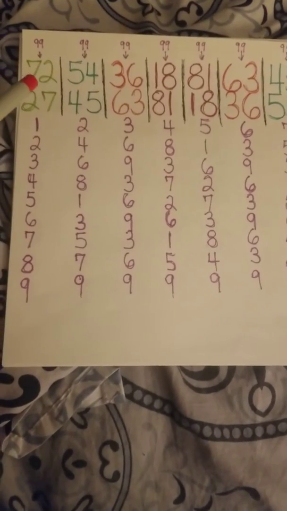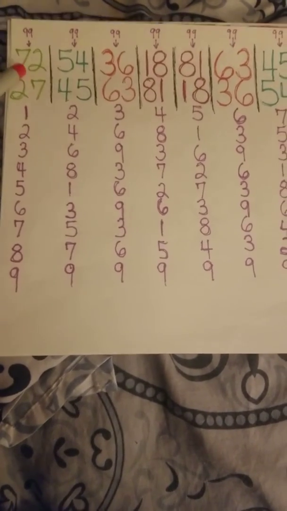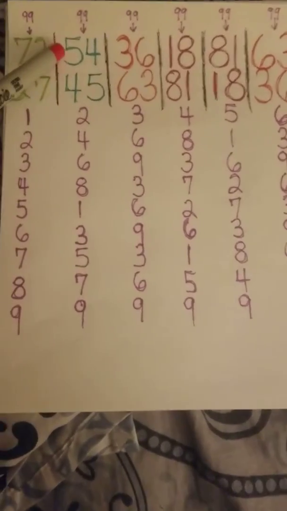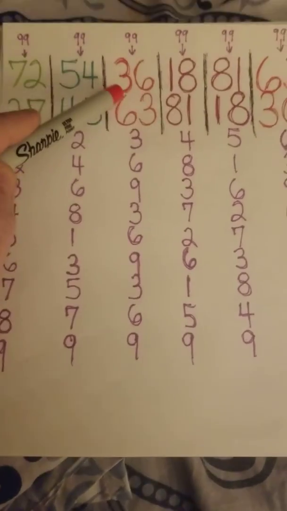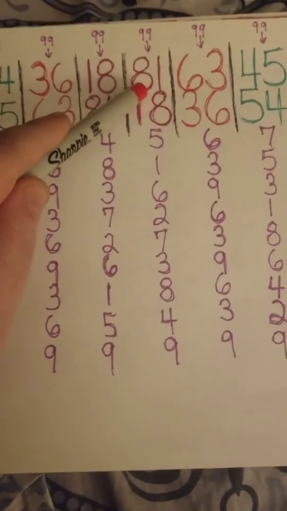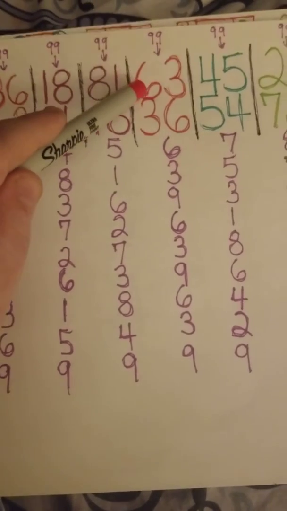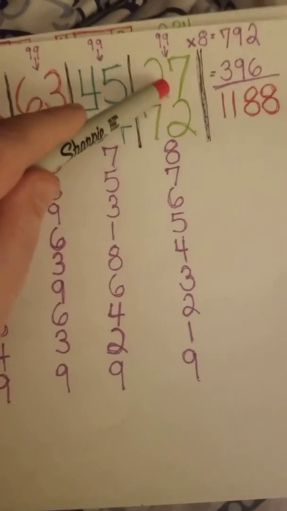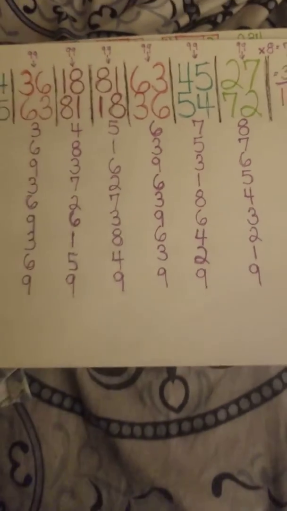So what I did next was I realized that in the center, each one of these, if you add like 72 plus 27, that equals 99. 54 plus 45, 99. 36 plus 63, 99. 18 plus 81, 99. 81 plus 18, 99. 63 plus 36, 99. 45 plus 54, 99. 27 plus 72, 99. So I knew that 99 was going to be a key figure number that we were going to be looking at.